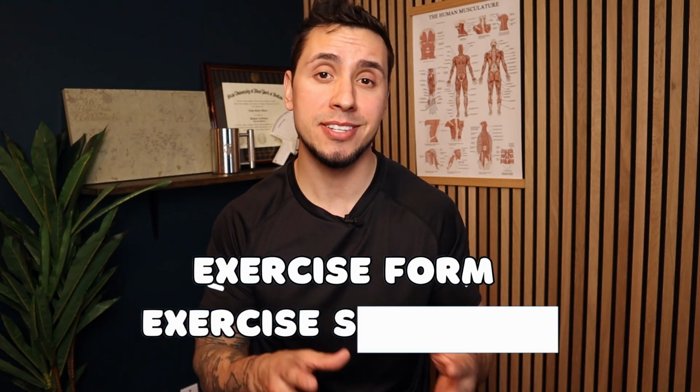So 30 seconds to 3 minutes, and that kind of depends on where you are in your workout and the exercises you're selecting. So that completes the easily adjustable variables. Now I want to talk about the things that might take a little bit more time, and that's going to be exercise form and exercise selection.